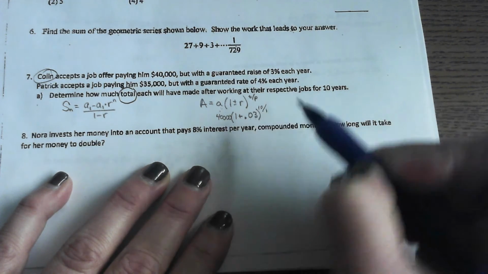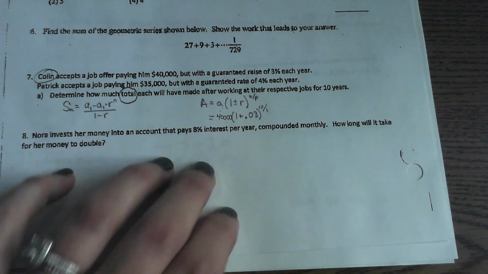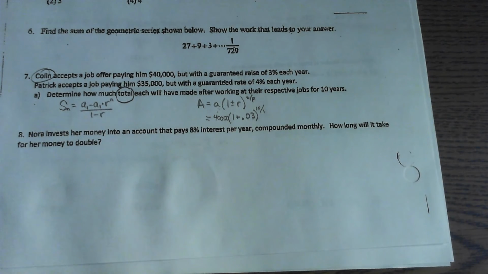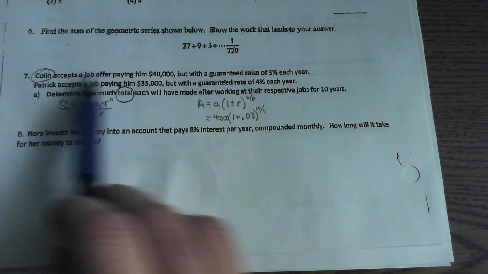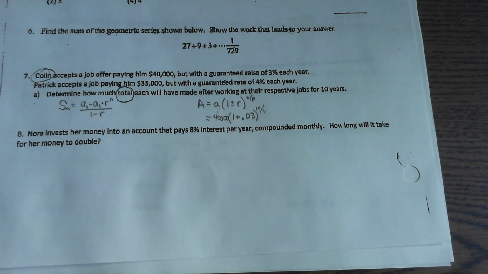1 year, right? Okay? The problem is, well, you're going to get an answer, but what does A stand for? Final amount of what? Be more specific to the context of what's happening with Colin's job.